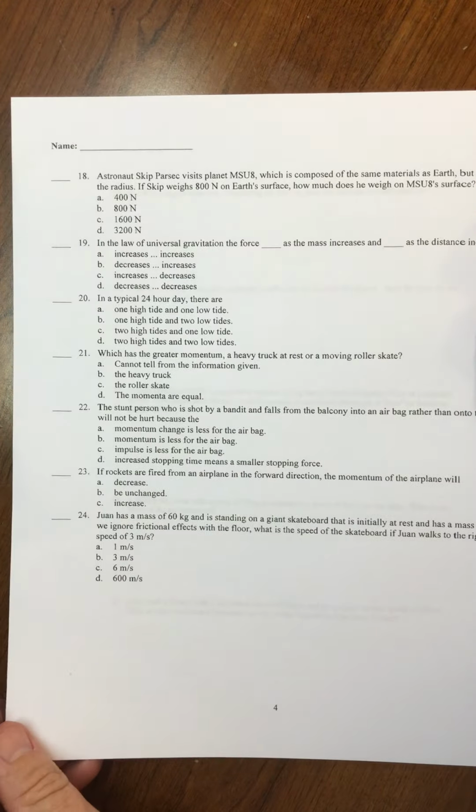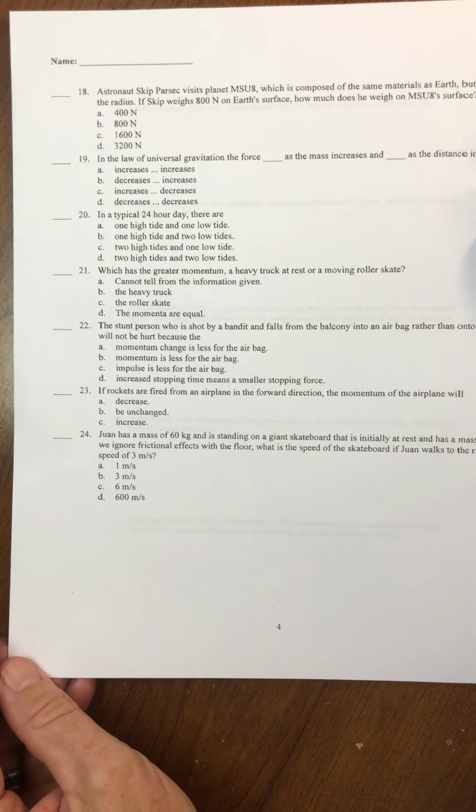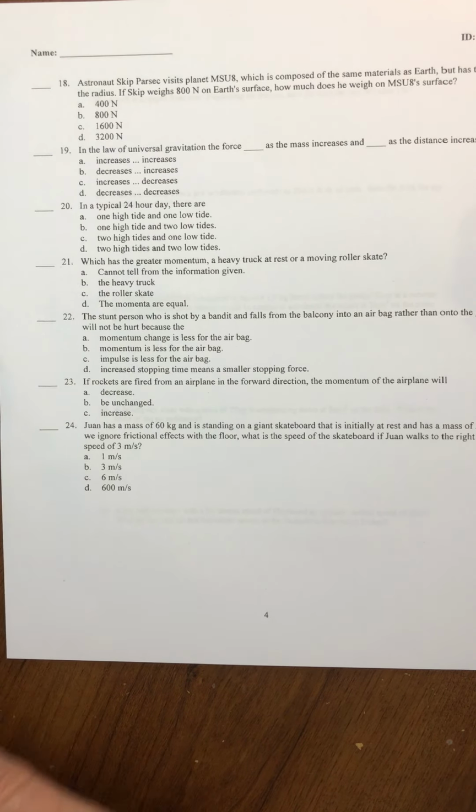All right, and then on to page 4, and the last page here for what I'll just make a little video here for part 1, and then I'll make a second video with the free responses. But on to 18. Yeah, now personally I think this is the hardest of the multiple choice ones. Maybe even harder than the free response ones, although it's probably a tie with one of those in there. But here's our astronaut, Skip Parsecond.